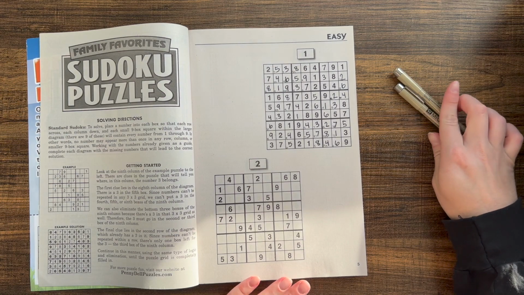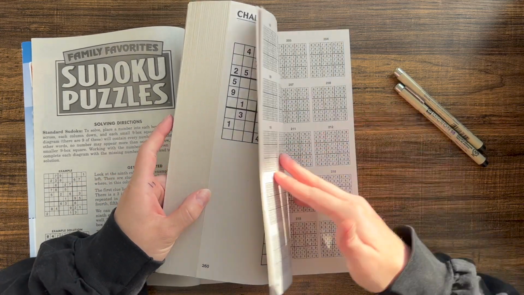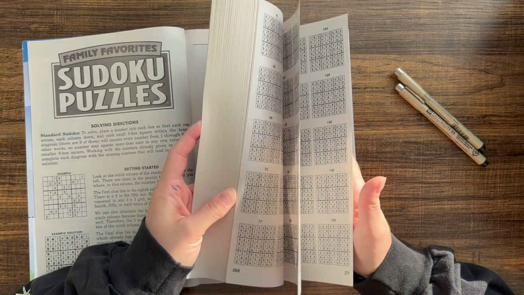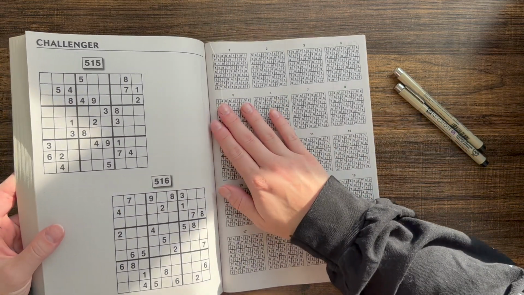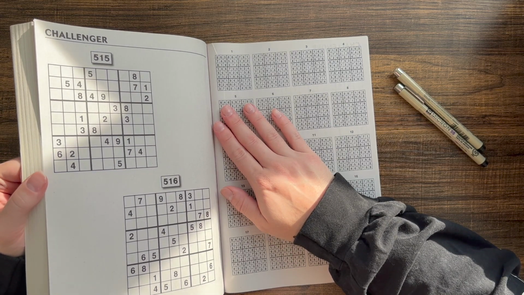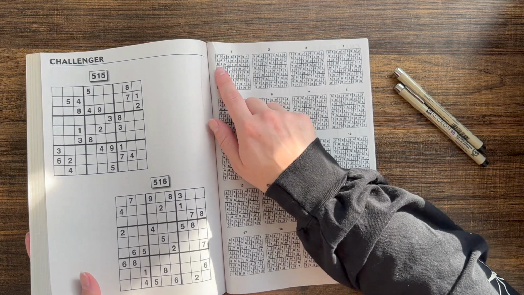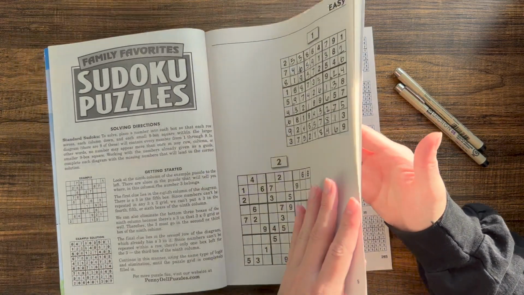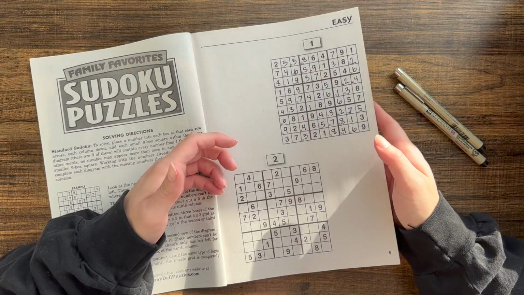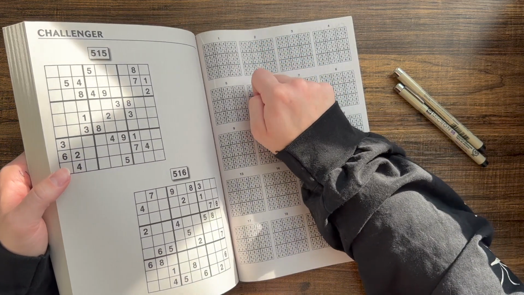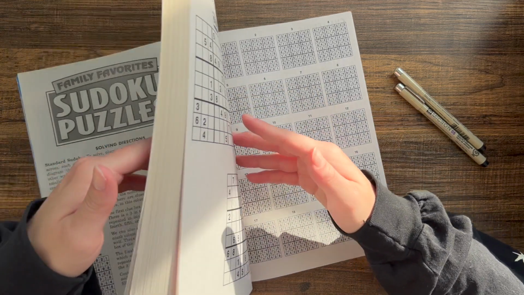So I guess we should check the answers. There's answers for puzzle 1. Oh boy. Okay. So that first row, we're going to go left to right by rows. So 2, 5, 3, 8, 6, 4. And then 7, 9, 1. Cool. So next row, 7, 4, 6, 5, 9, 1.